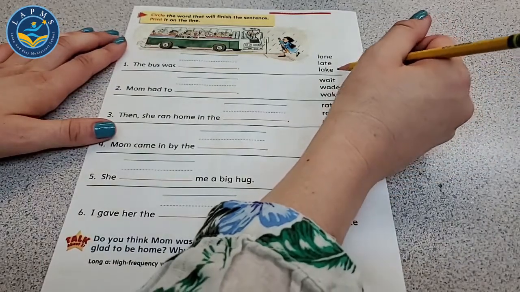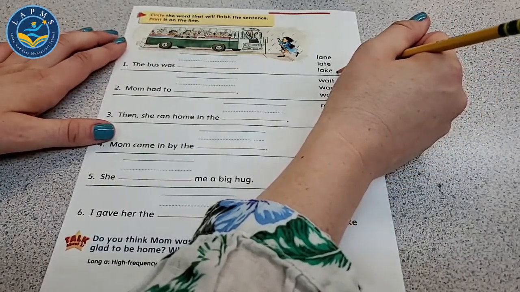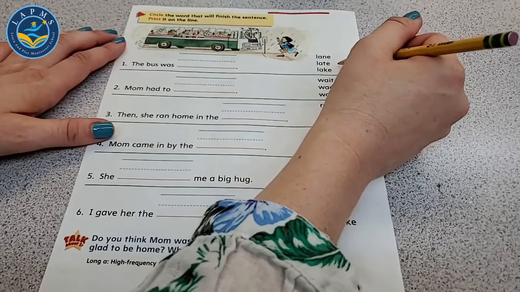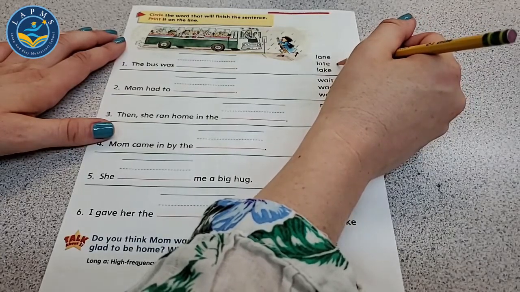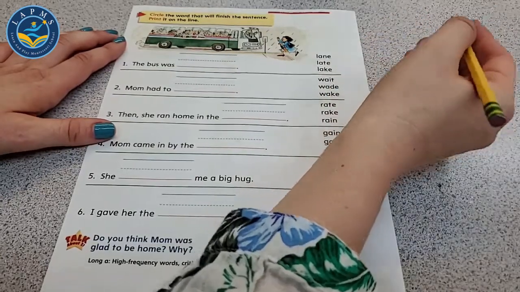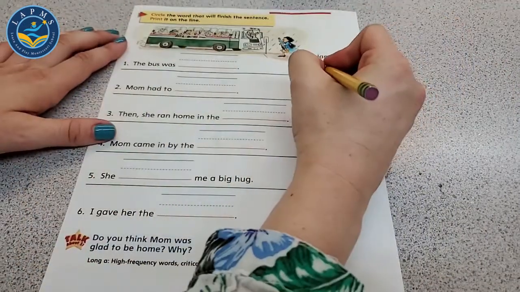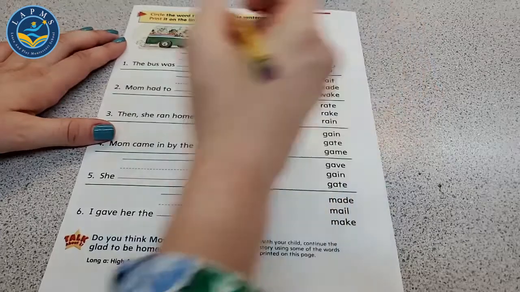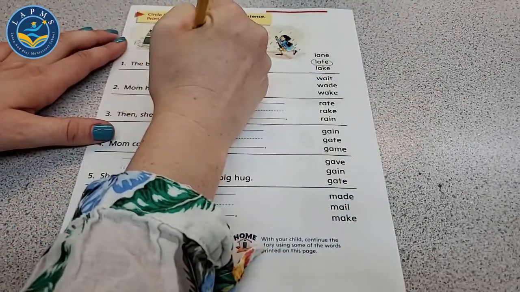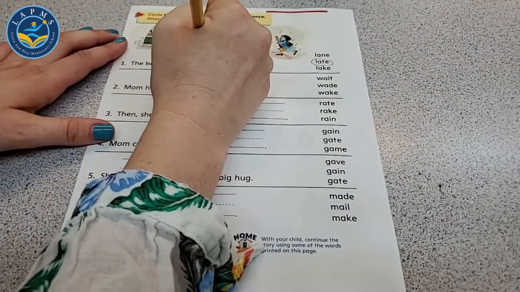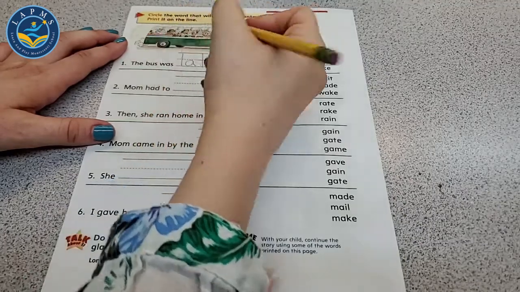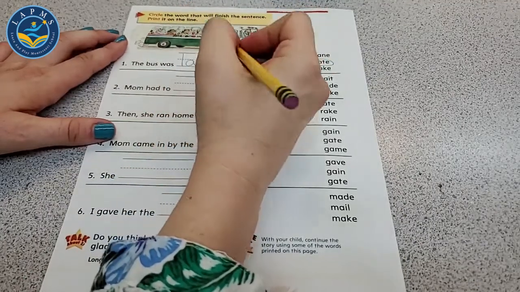The bus was lake. No. The bus was late. It looks like she was late and the bus was on time, but the bus was late. Let's circle late. L, A, T, E. Late.